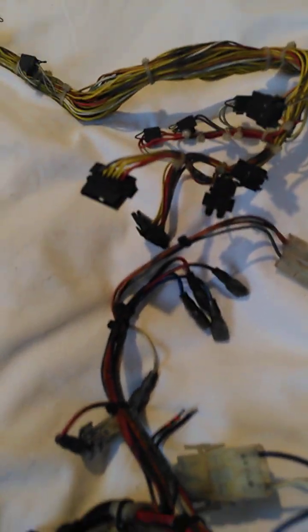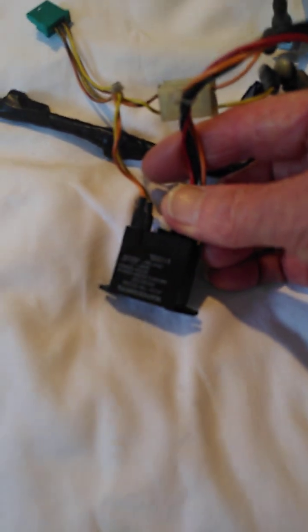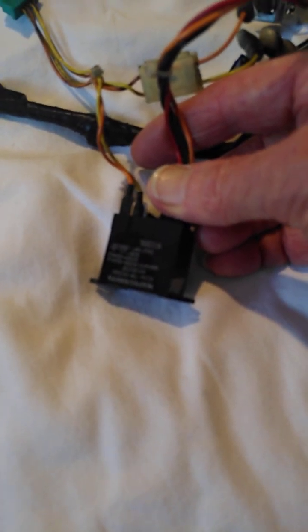And we come back to a whole bunch of connectors here again, many of them, and to a relay. Notice the label on there, that's the lingual aspect of signage. Another power connector, and we get to the end of this harness.